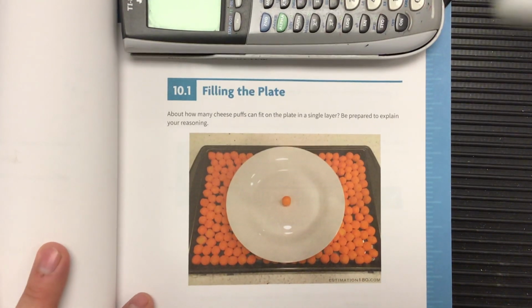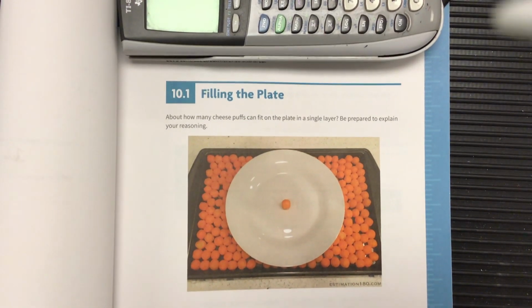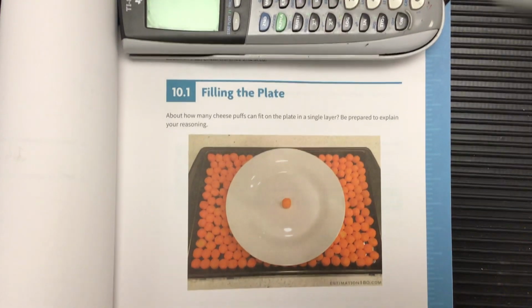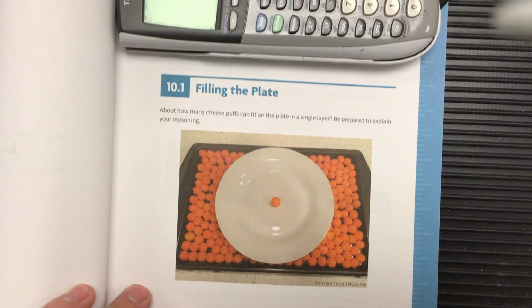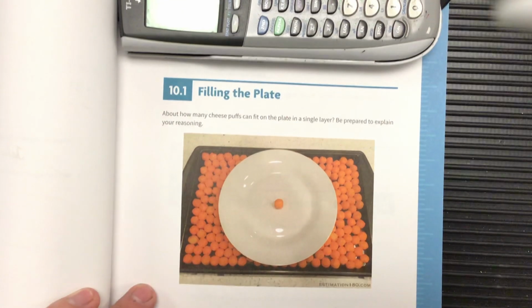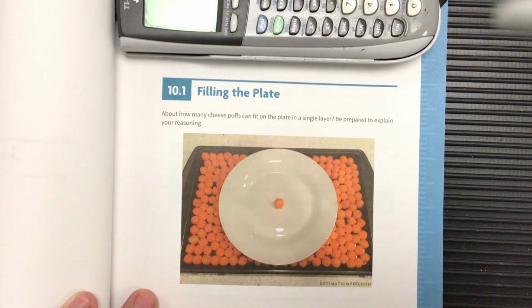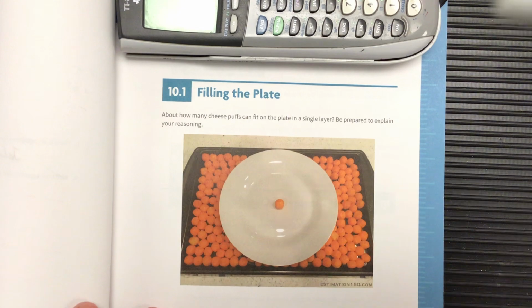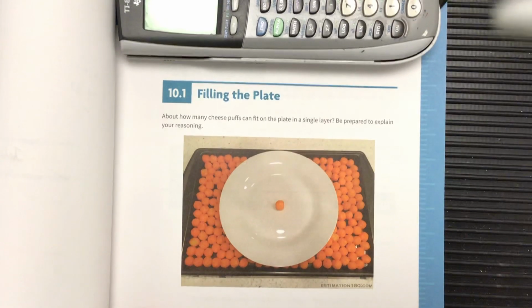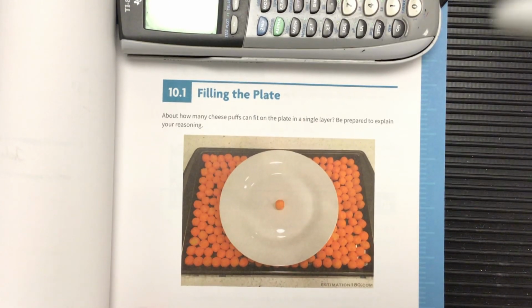Let's hear some guesses on how many cheese balls you think it'll take. Reed? 203. Brody? 60. That's a big difference between those two. Rylan? 105. 50. 11. 11 cheese balls will fill up that plate. 80. All right.